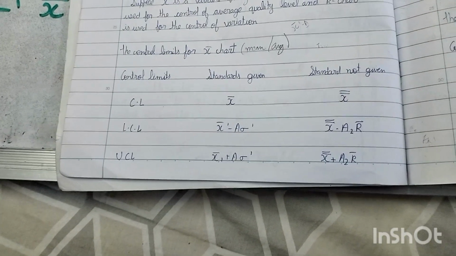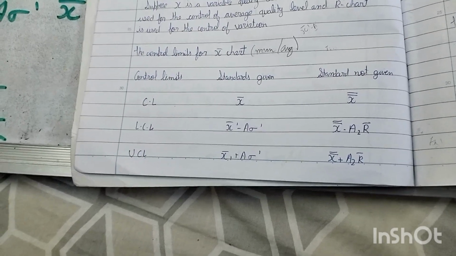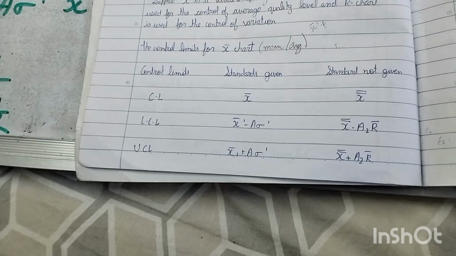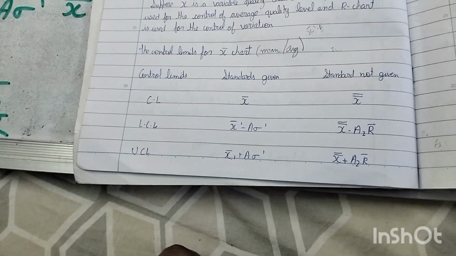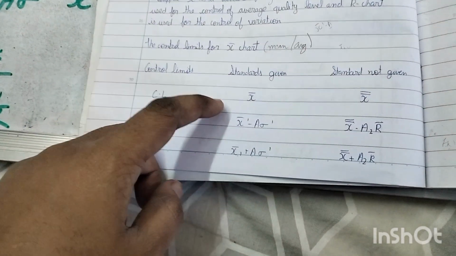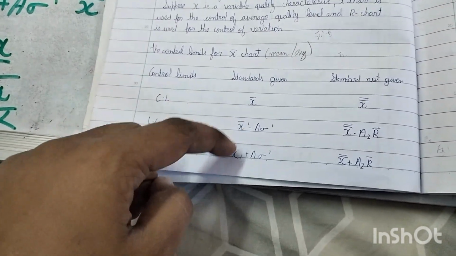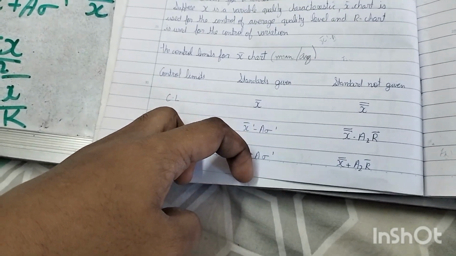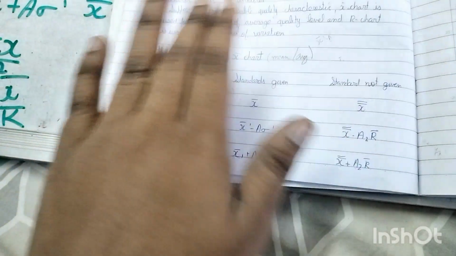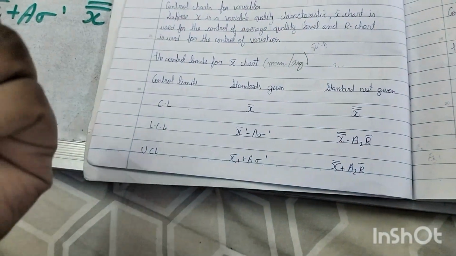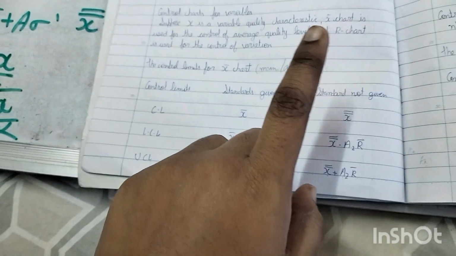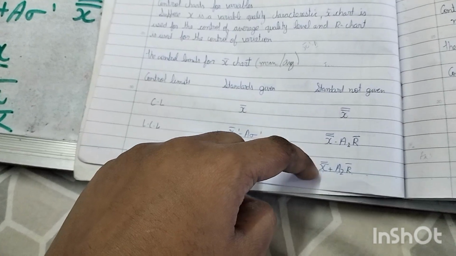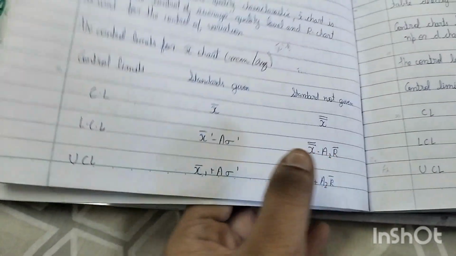Let's go through it once more. Okay, X bar chart, class limit is X bar, lower class limit is X bar dash minus A sigma dash, upper class limit is X bar dash plus A sigma dash. It is just the change in the signs. It's one and the same, but it's just the change in sign. For lower class limit, it's minus, and upper class limit is plus. Low comes below, so it's always a subtraction, and upper class limit is above, so it's always plus. Remember that. And standards not given is X double bar minus A2 R bar, and X double bar plus A2 R bar. That is X bar chart.